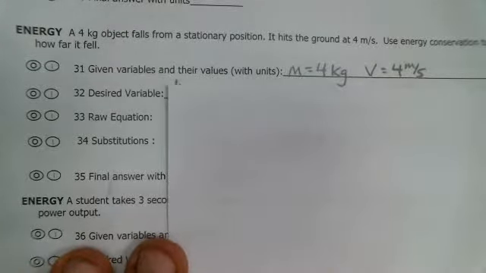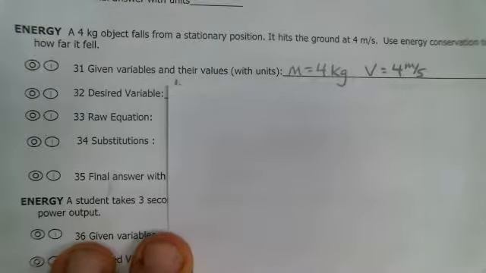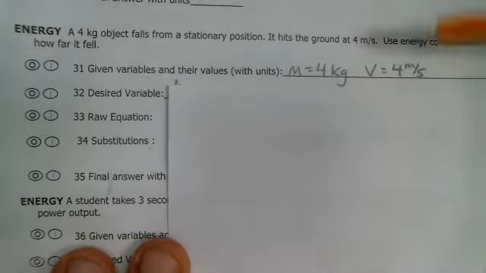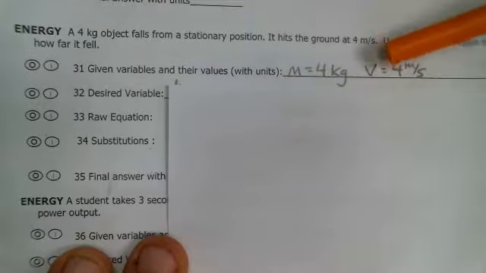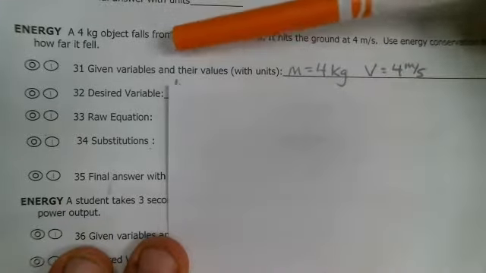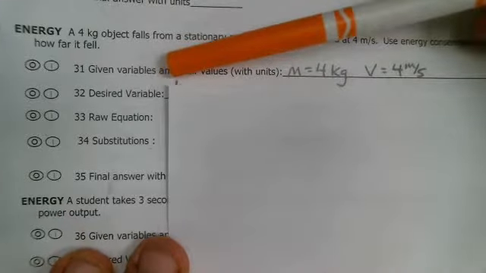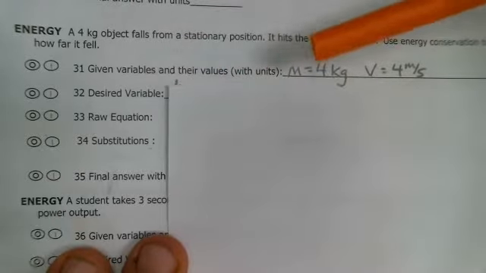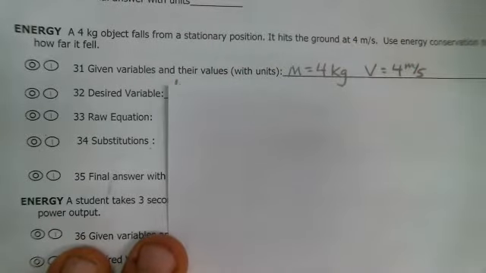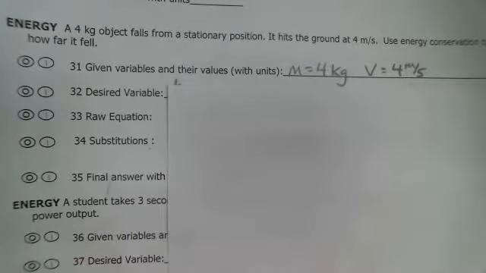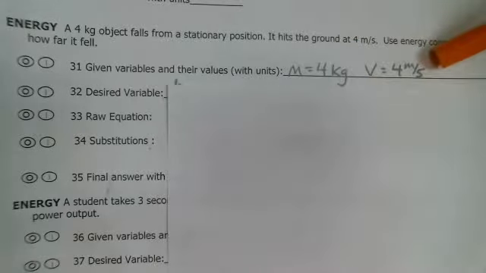The given variables and their units will be the mass being 4 kilograms, the velocity being 4 meters per second. Please do not have the word mass here or the word velocity. It's asking you for the variables, and so we want just the letters. In this case, it's kind of obvious, but in other cases, the letters are different than the words, and so we want to make sure that you understand which ones go where. Okay, so you also have to have the units, kilograms and meters per second.